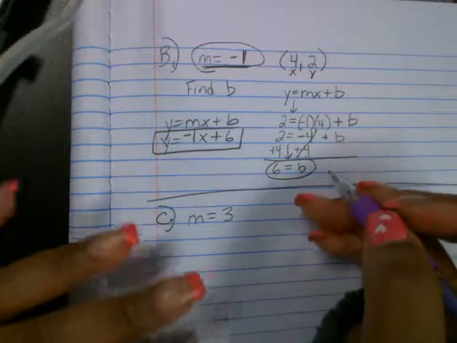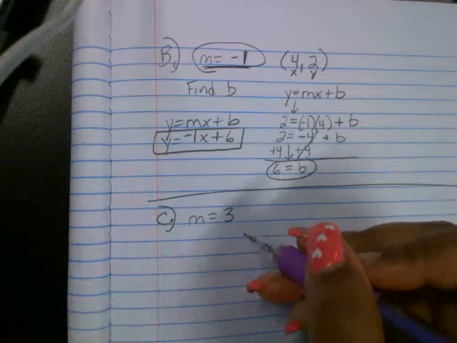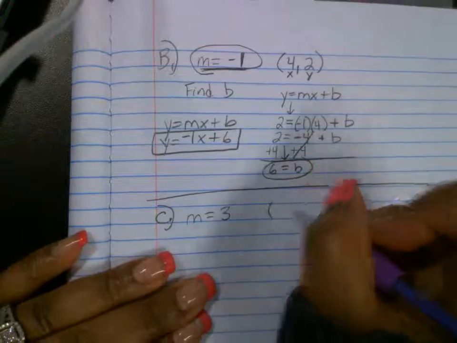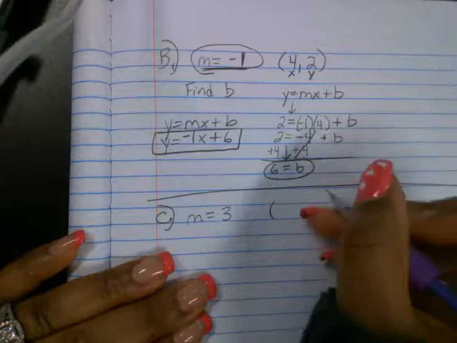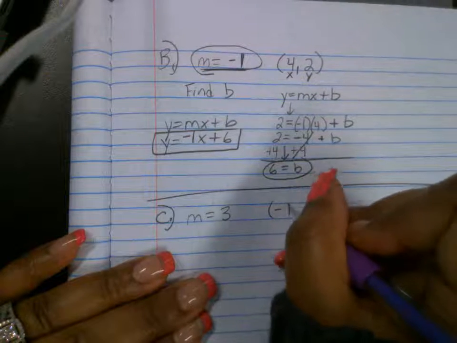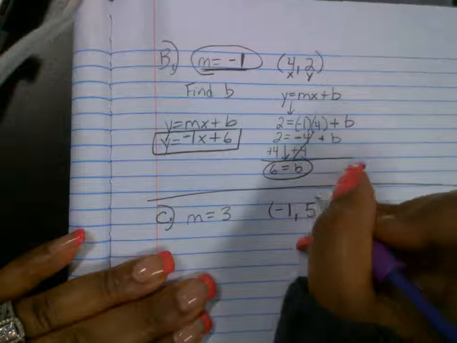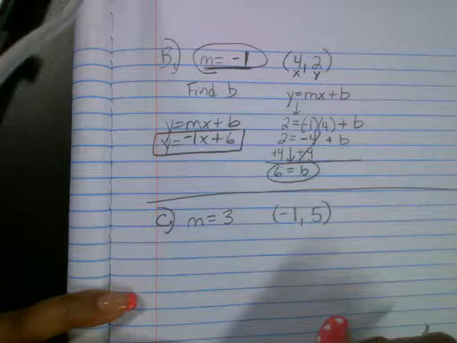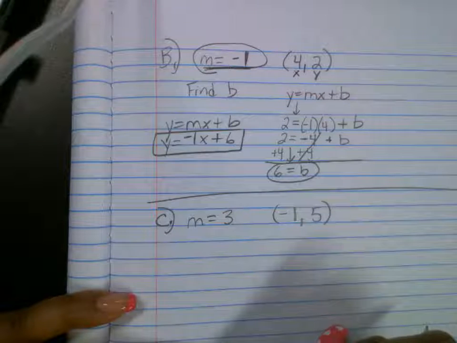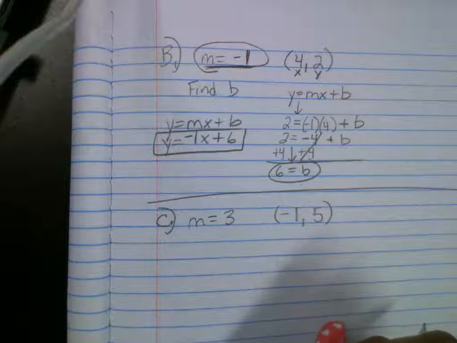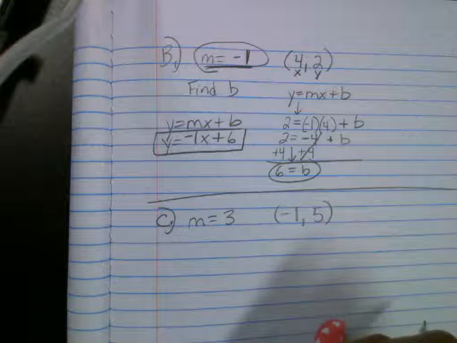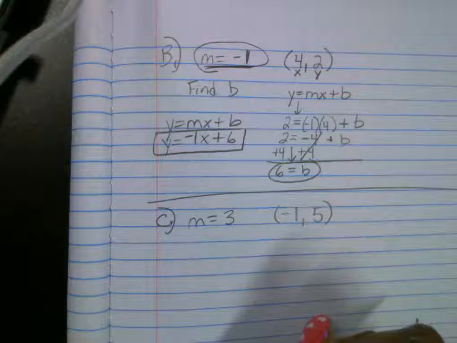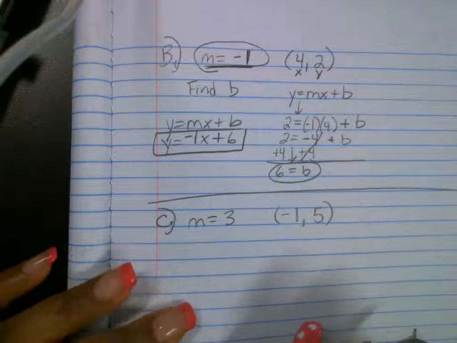And let's say, since the slope is a positive 3, the line's going up, and it also goes through the point -1 and 5. Let's make it go through that point. So the line has a slope of positive 3. That means it's going up. And it goes through the point -1 and 5. So you got to write an equation for that.